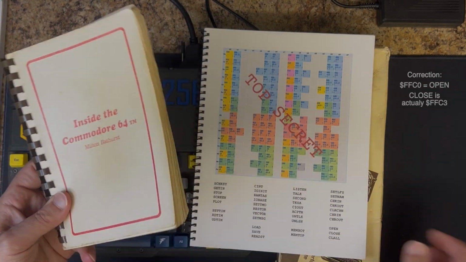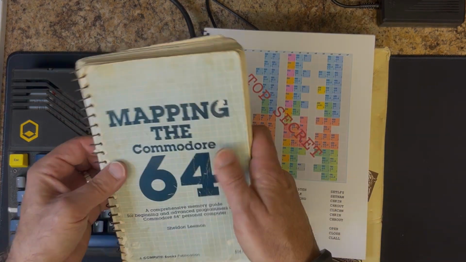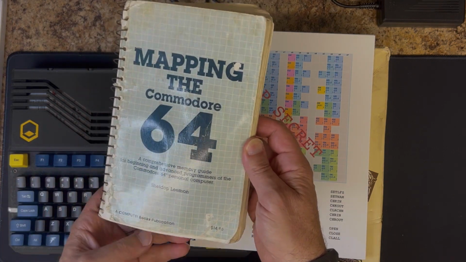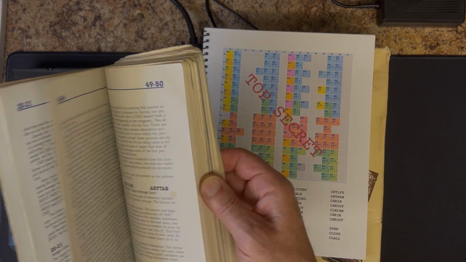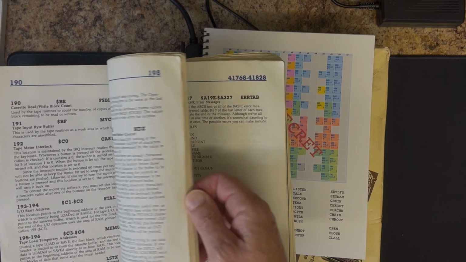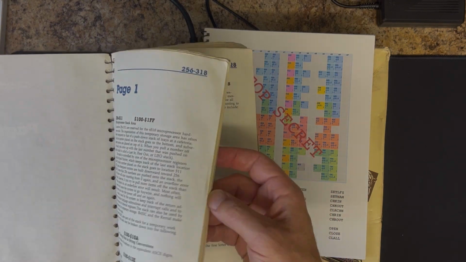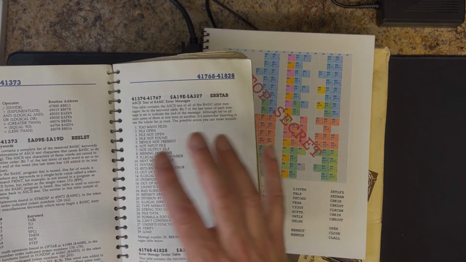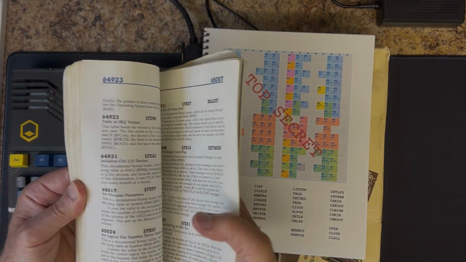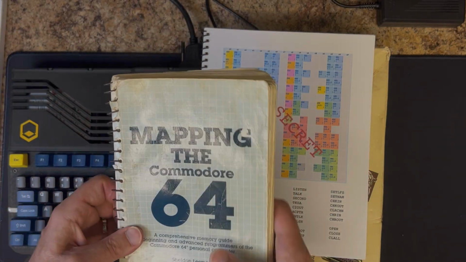And then the second book, or the second plug, is Mapping the Commodore 64, and this has been beat up. This is my original book from when I was a kid in the 80s, by Sheldon Leemon, part of the Compute Books Press. This is invaluable. You can look up an address, it'll tell you exactly what it was for. Certainly the earlier parts of memory are shared between kernel and BASIC. The memory map is similar, because it's 6502 based, to what we're used to here. And then in the end, you have a section on all of the kernel routines and what they actually do. So that's handy as well. So I wanted to at least mention those 2 books.